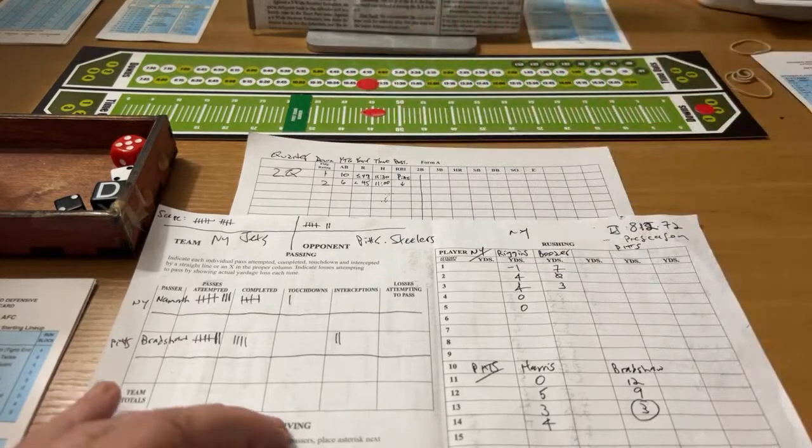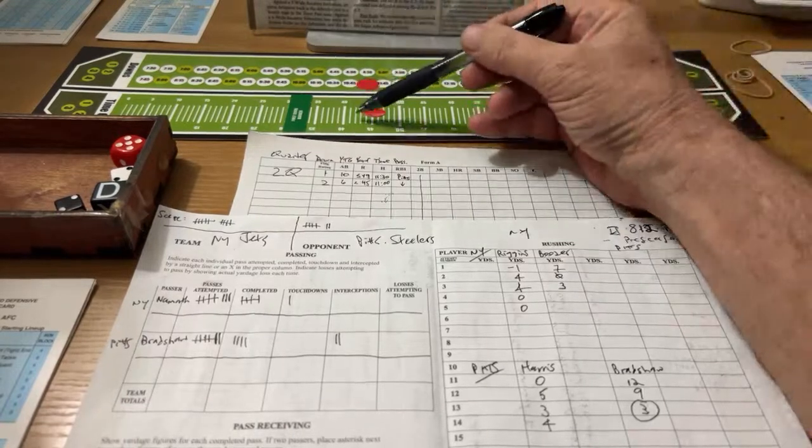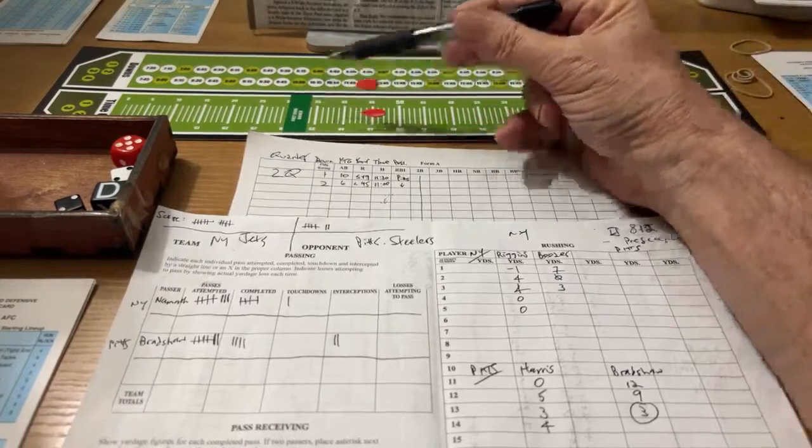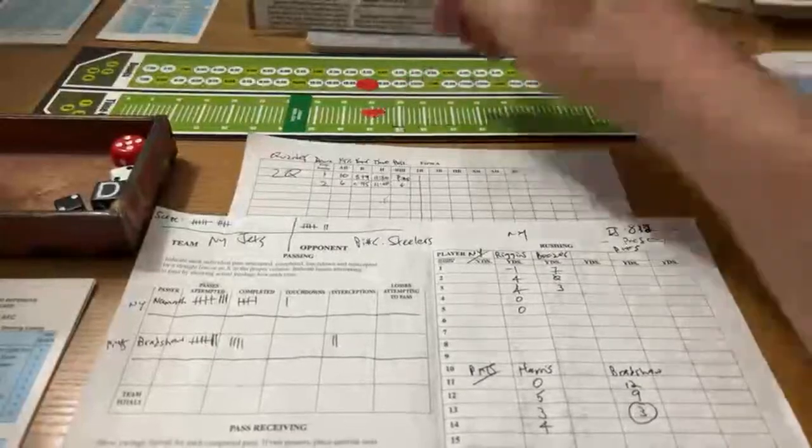Put them on the 47. That's weird. 49. That was a 1, 2, 3, 4.